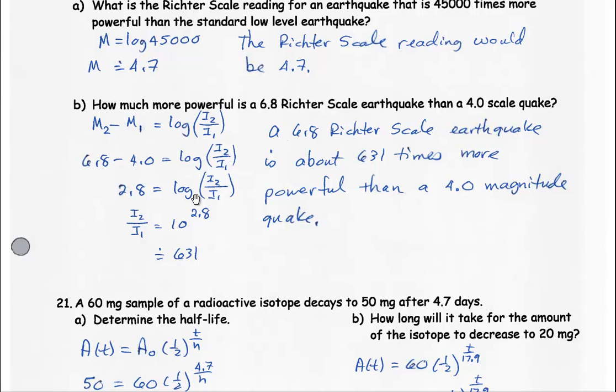And so the base here is 10. So 10 to the power of 2.8 would equal this ratio. And so 10 to the power of 2.8 is 631. So that means that earthquake is 631 times more intense than the 4.0 one.